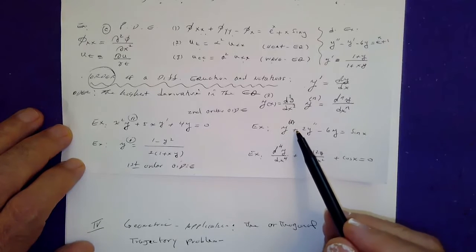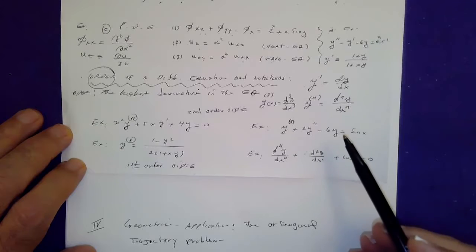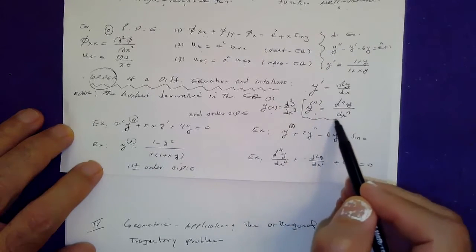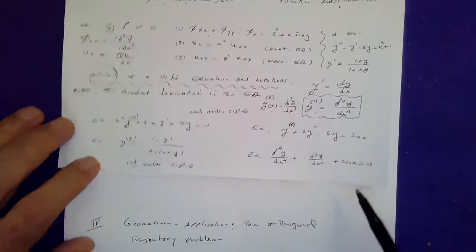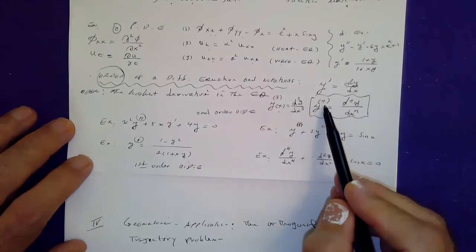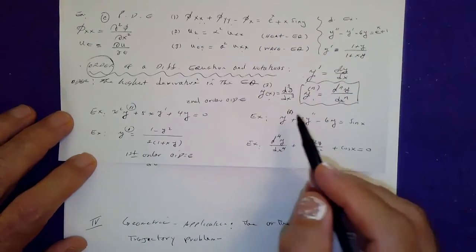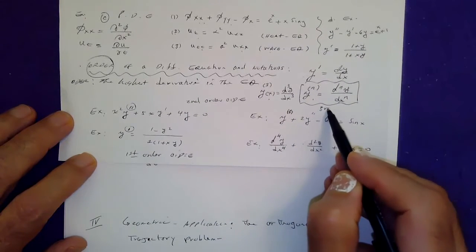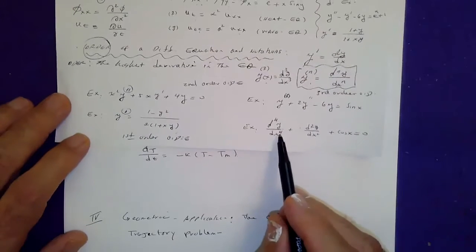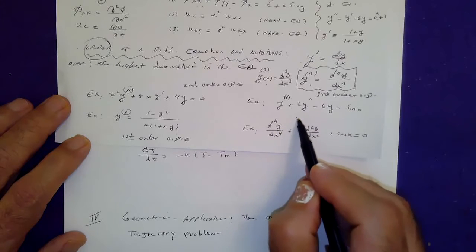Suppose you have, let's say, a 10th order ODE. You don't want to put 10 primes on top of y, so you want to use this notation, depending on what n is. Of course, n is greater than or equal to what? 1. All right. So this one is the third order ODE. And this one is fourth order because that's the highest derivative.